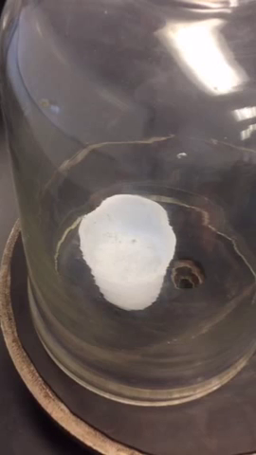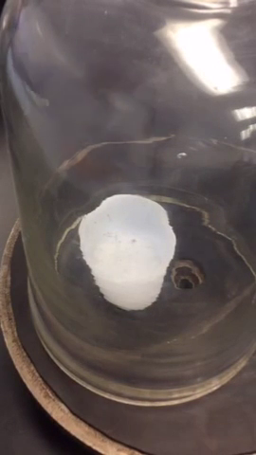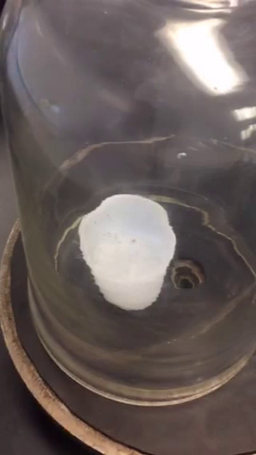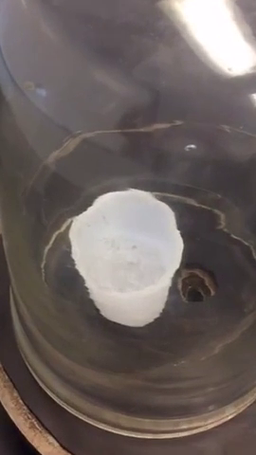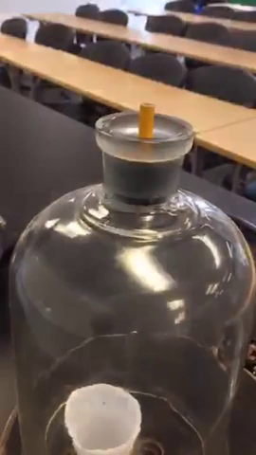All right, and then I'm going to stop the vacuum again, and then you'll see it turn back into a liquid. So now, watch closely, you'll see the solid start to turn back into a liquid. And now it's back into liquid nitrogen. Oh yeah. Whoops. All right, so that was it for today.